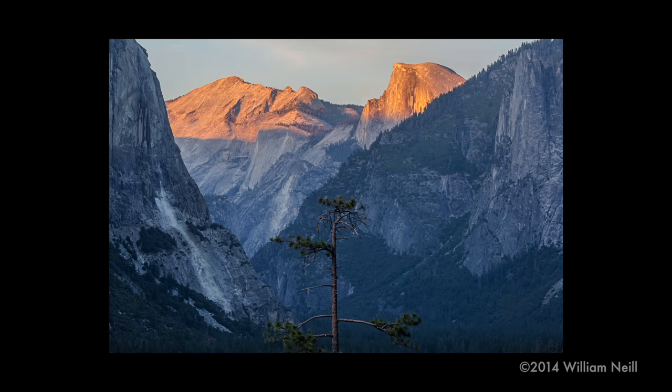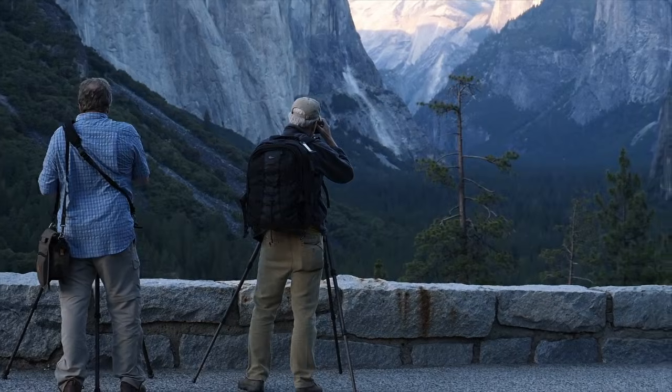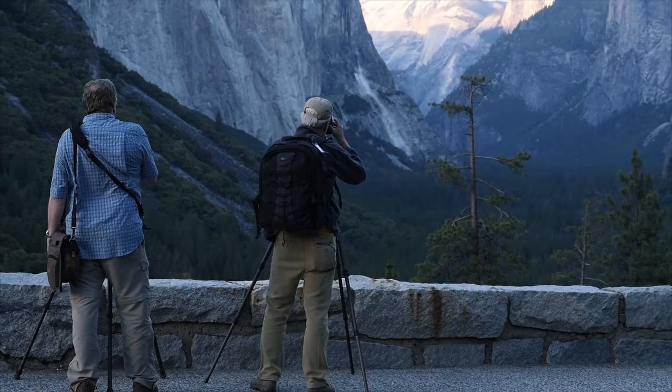Now this tree becomes a part of the whole scene. It adds interest, it adds depth. So I'm getting the shoulder of El Capitan coming this way, and then in front of Half Dome you have the diagonal of Glacier Point.